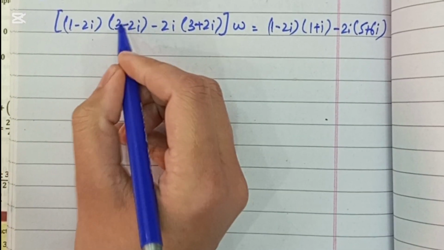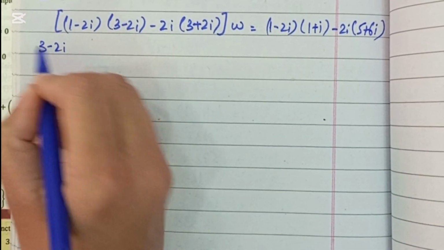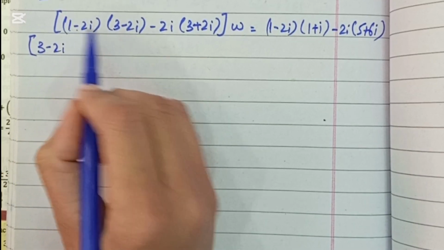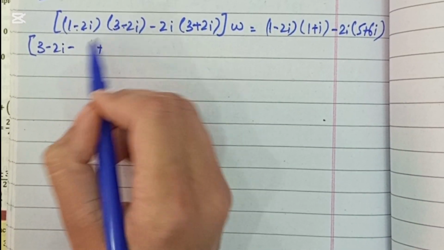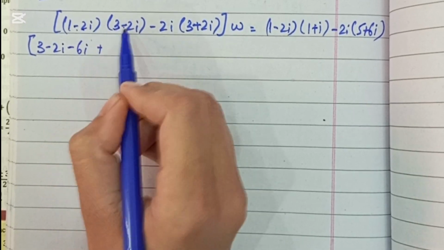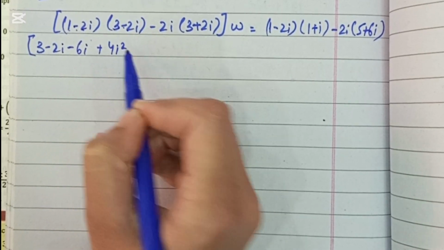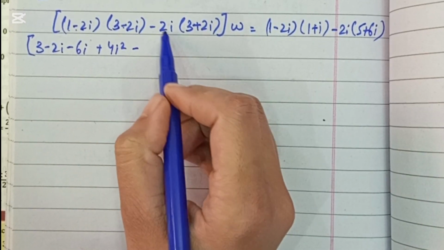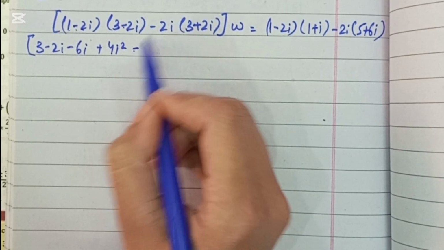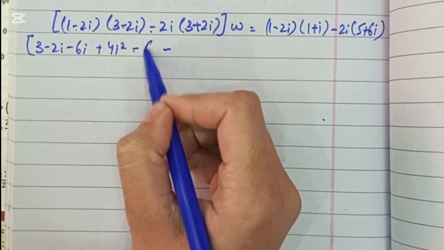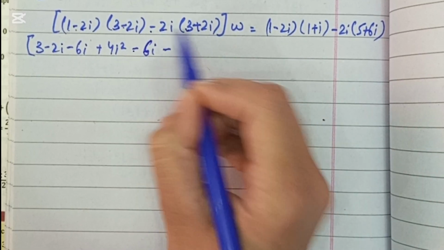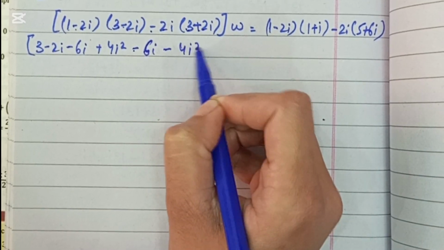1 when multiplied with anything give you the same answer, and minus plus is minus, minus minus is plus. 2 into 3 is 6 iota, 2 into 2 is 4 iota square, minus when multiplied with this will give you minus, this when multiplied with this will give you minus. 2 into 3 is 6 iota, and 2 into 2 is 4 iota square.